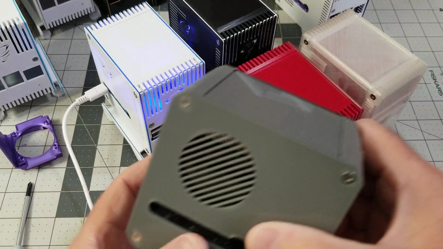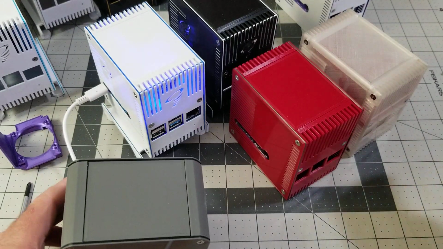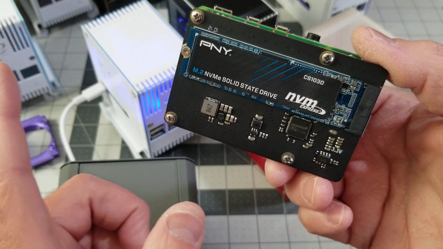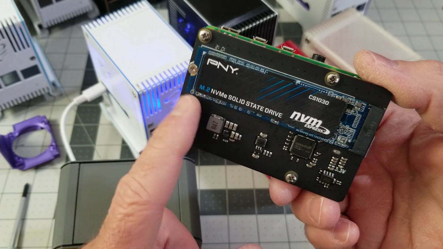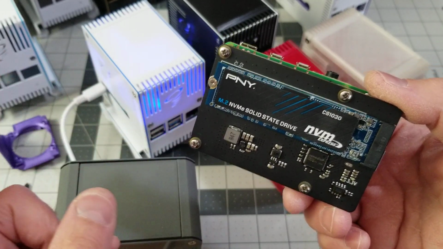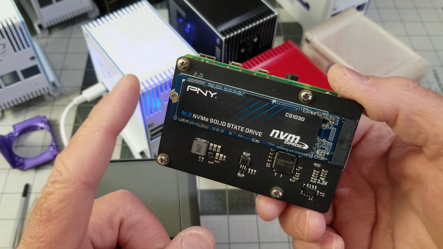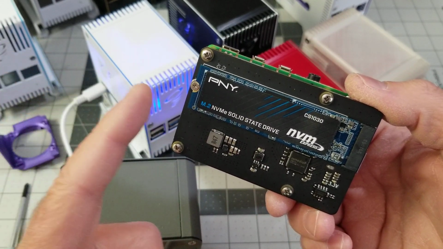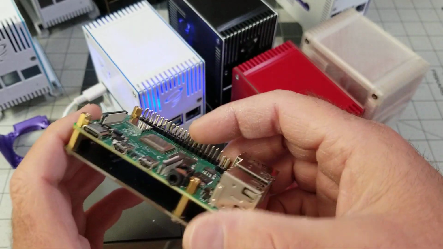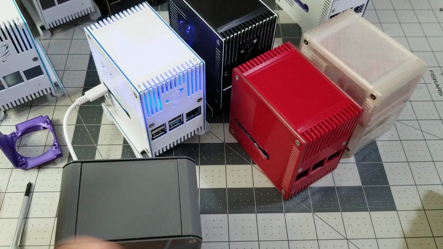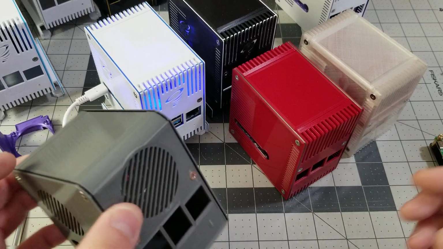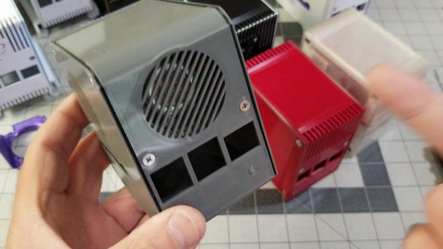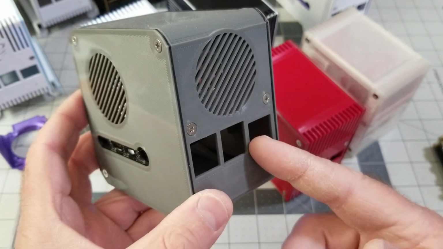I also wanted to add compatibility for these Geekworm M.2 boards. These are version 2 of these boards. There's an X862 version 2 that does regular M.2, and then there's an X873, which is version 2 of the X872, that does NVMe drive. So I wanted to add compatibility for these. So these cases are all compatible with that optionally. You don't have to use that, but you can. So anyway, I made a new version that looks like this.